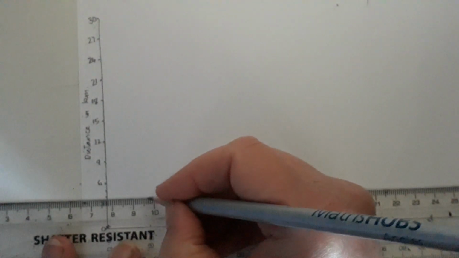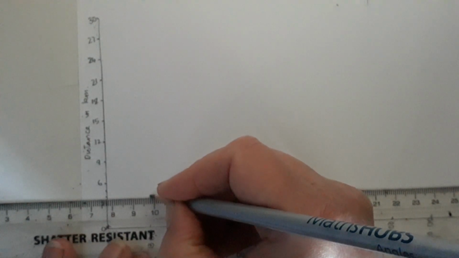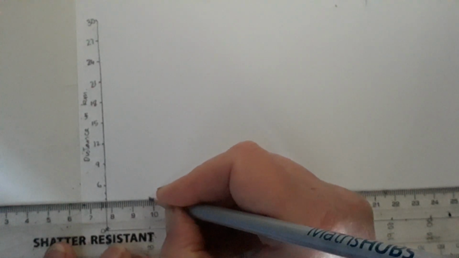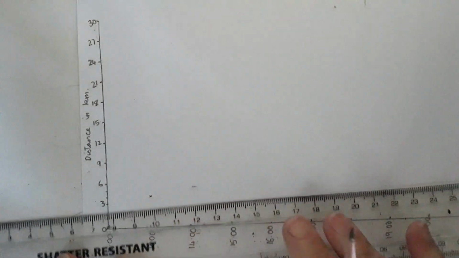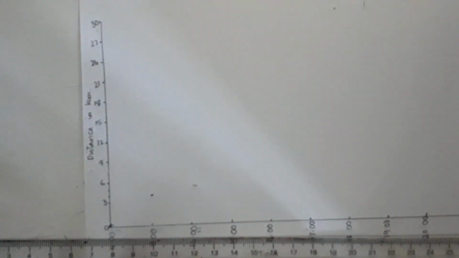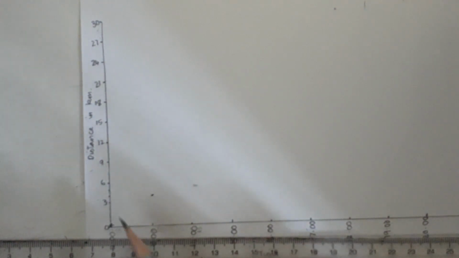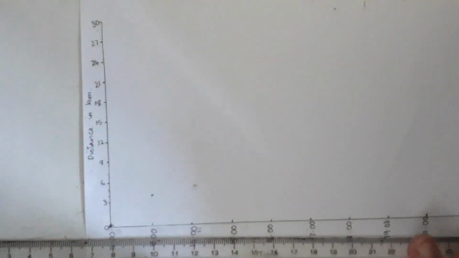So I can then come along and just make a small cross where he's walked 4 kilometers by 1 o'clock.